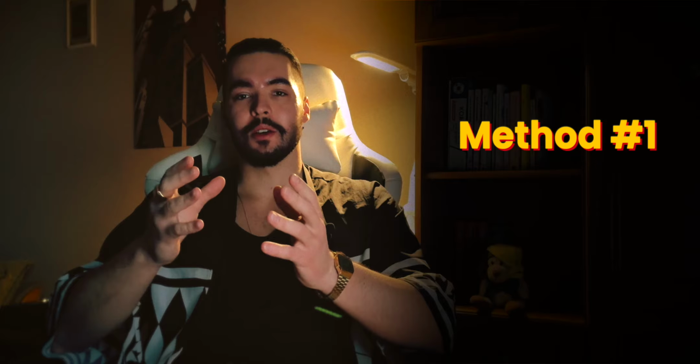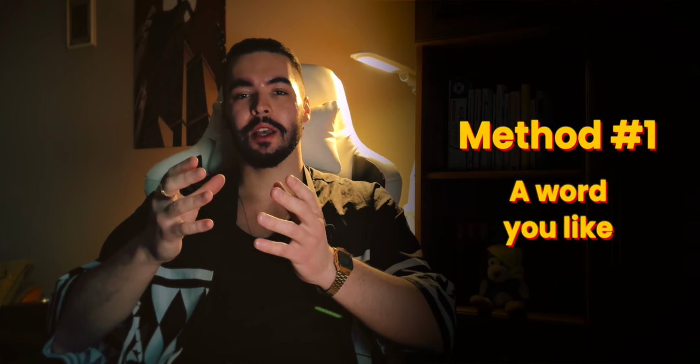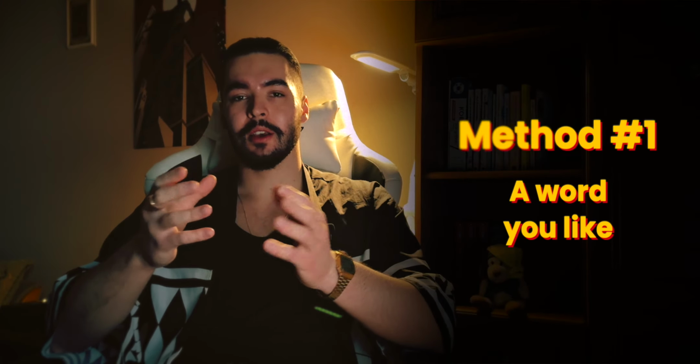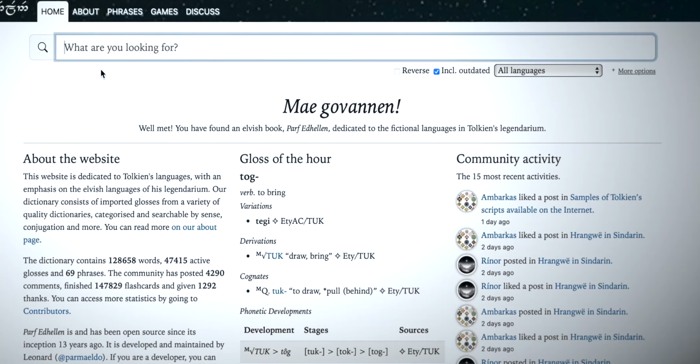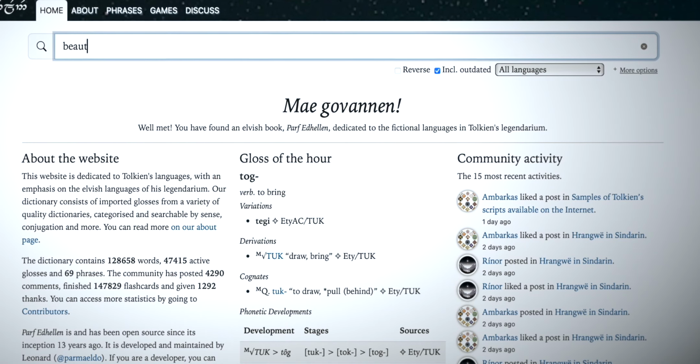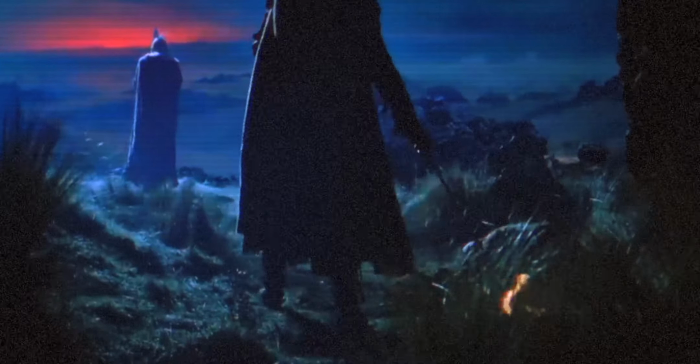So method number 1 is basically just picking an existing word, even a proper noun, that you like phonetically and that you like the meaning of. And just those 2 things will reflect your personality and sort of act as your name. So you can go to Parvedelen, the Elvish dictionary, link in the description as well, and search for just any word in Sindarin or Quenya. Or maybe you even know some Elvish words already and have one that you just really like the sound of. Then you can just check the meaning of it and see if it just sits right with you, you know?